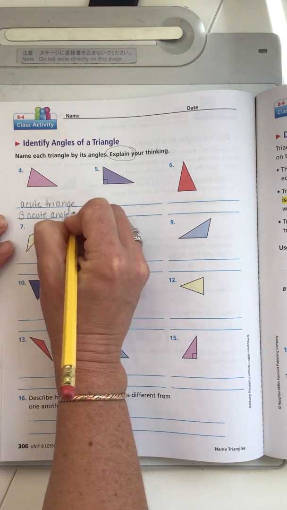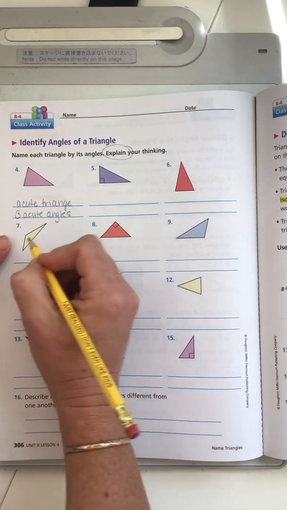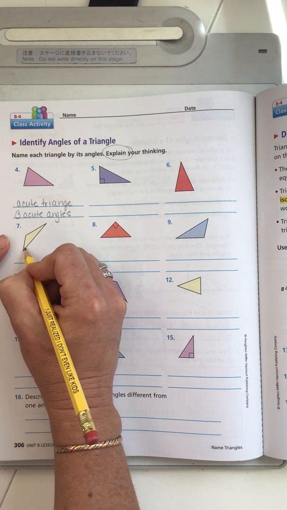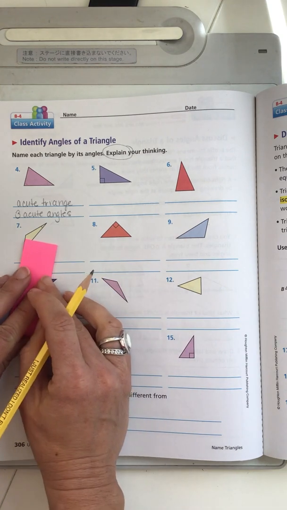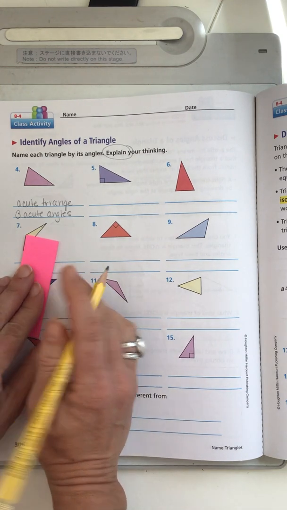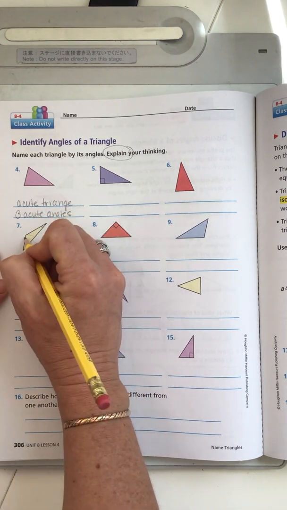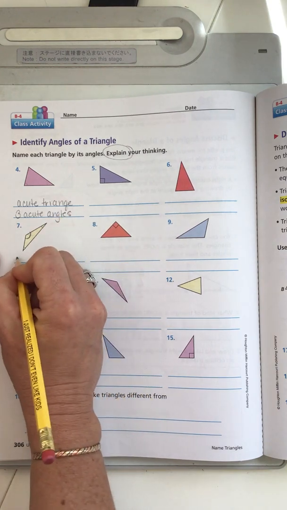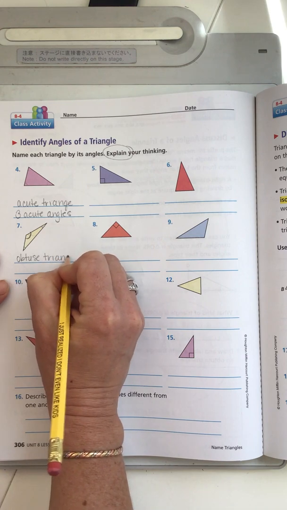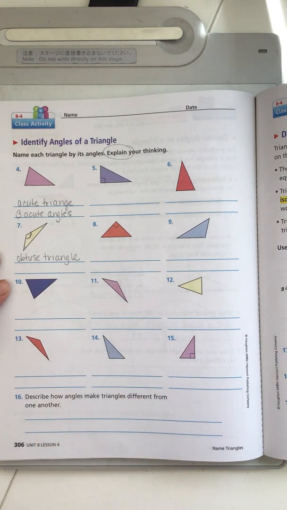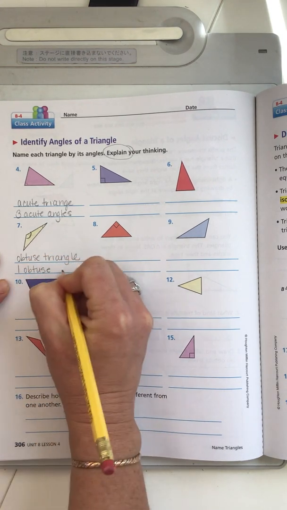So let's do one more just so you can see. We've already done the right triangle. Spoiler alert. Let's look at this one. This is a teeny tiny little cute angle. This one is a little cute angle, but this one looks really big. So if I put my corner up there, I can see, oh my gosh, it's much bigger than 90 degrees, because 90 degrees would be like here. So this one is an obtuse angle, which makes this an obtuse triangle. And when I explain my reasoning, I'm going to say that's because it has one obtuse angle.